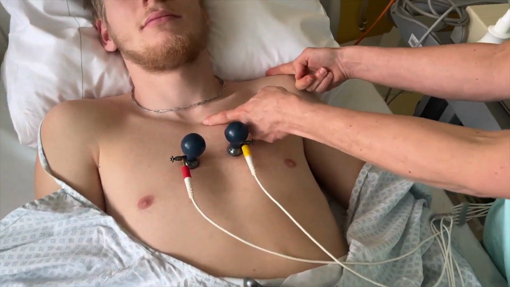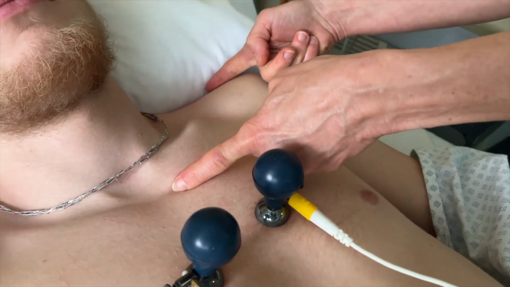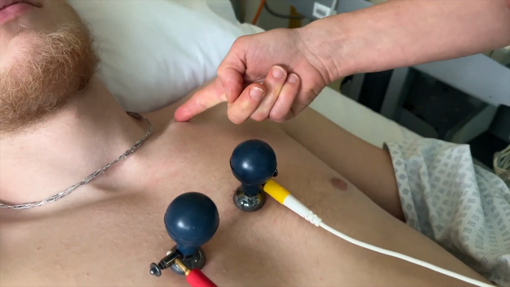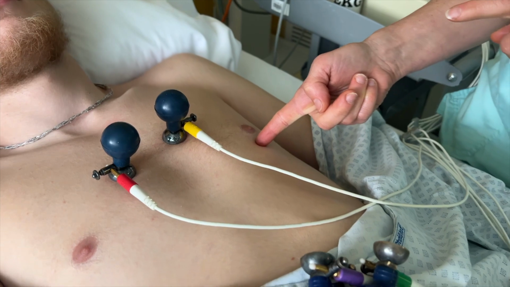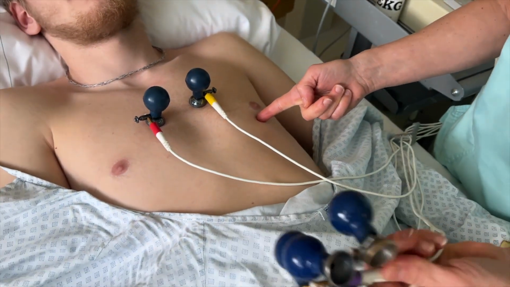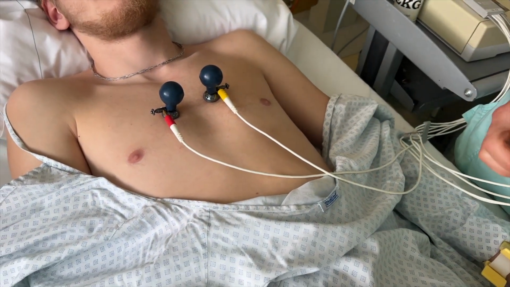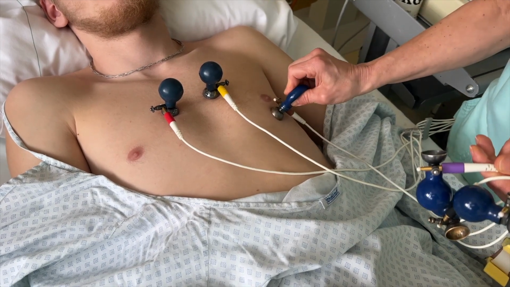We divide the clavicle approximately in half, which gives us the mid-clavicular line. We then place the fourth lead at the intersection of this line and the fifth intercostal space, which in men is located just below the nipple. In women, it is variable.